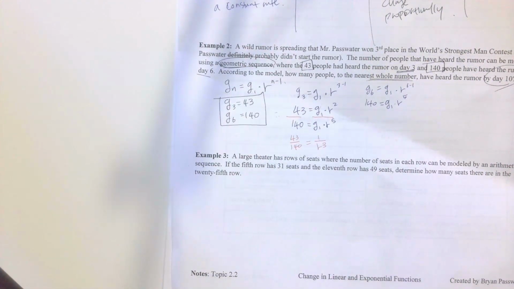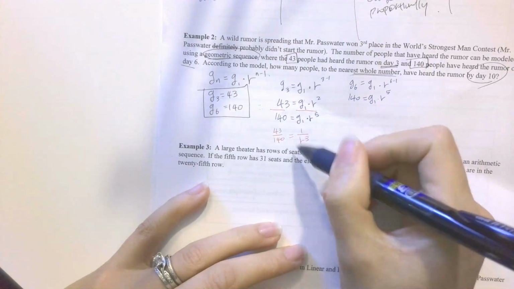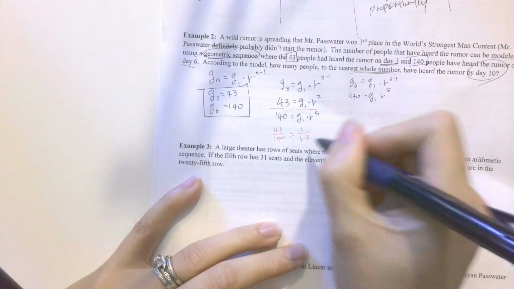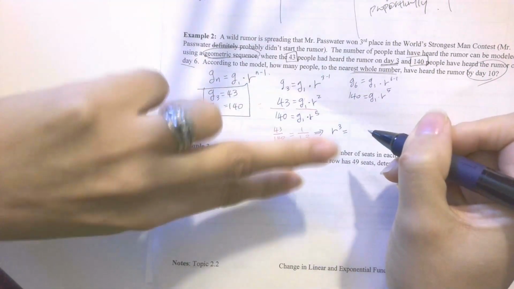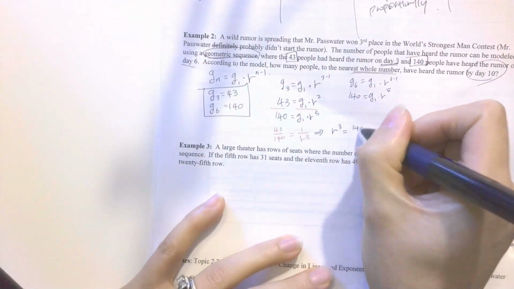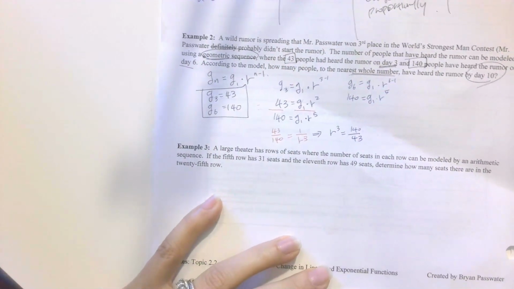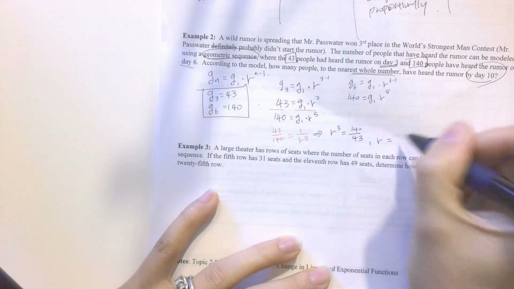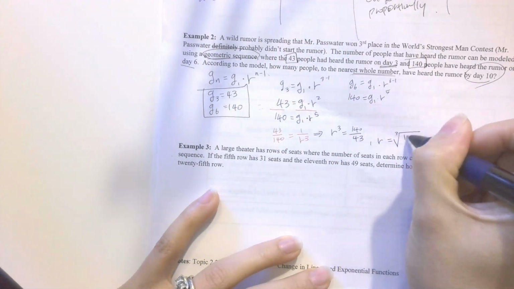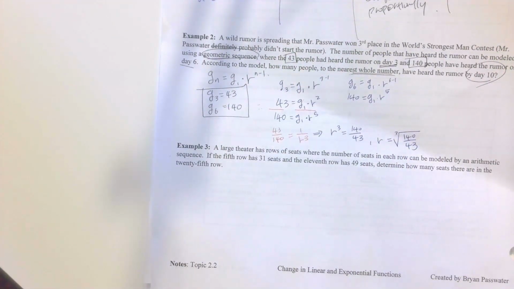Okay? All right. This is a little tricky, so bear with me. I'm looking for R cubed, and it's in the denominator. So are you guys good with it if I write it like this? R cubed is equal to your reciprocal, 140 over 43. What do you think? Is that okay? Yeah, right? How do you find R? You cube root both sides. So cube root of 140 over 43. I don't know what that is. I'm just going to leave it like that.